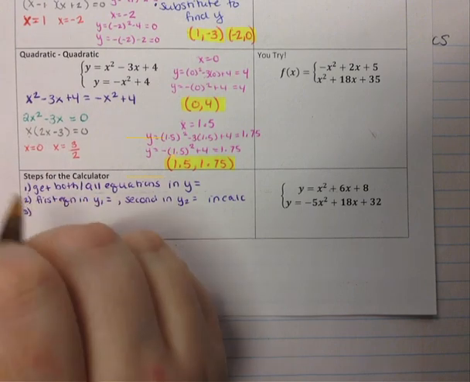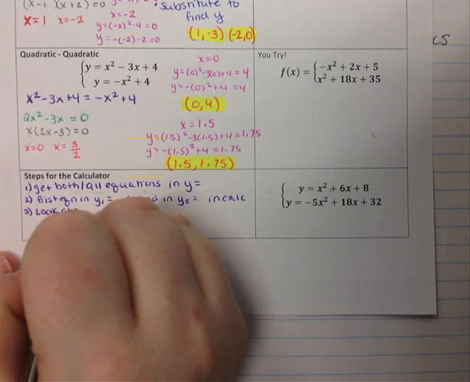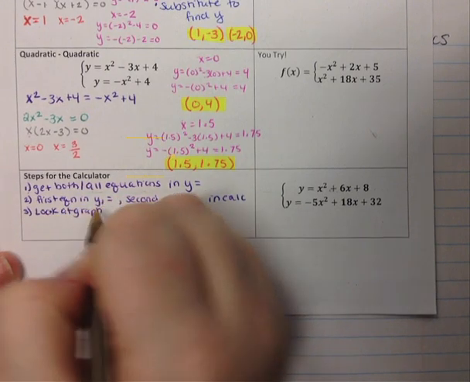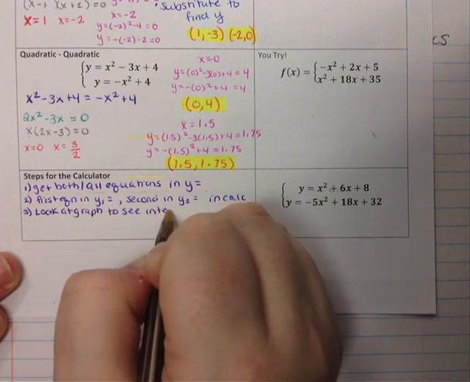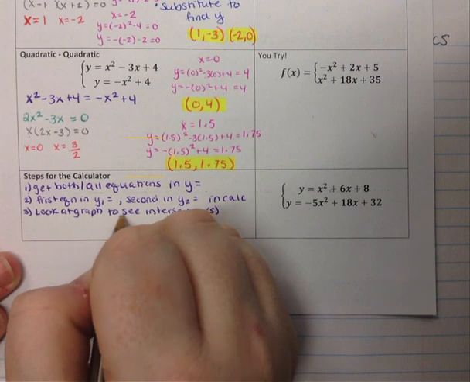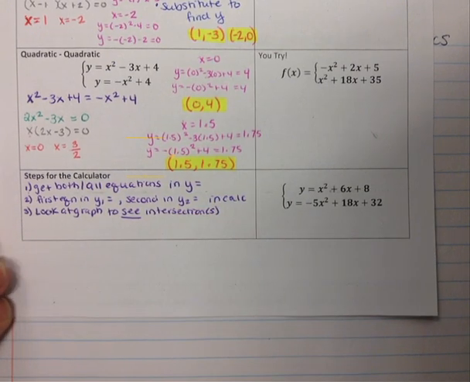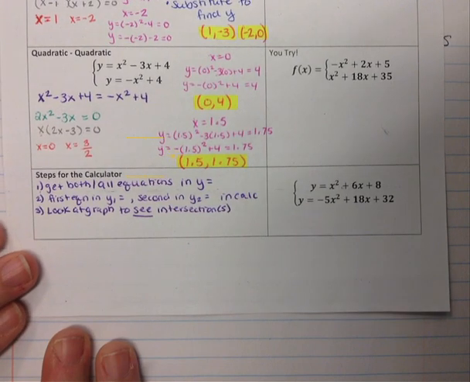The next step is you actually want to look at the graph. So you want to graph it. Look at the graph to see the intersection or intersections. You actually want to see them to see if it's even going to have intersections, because you don't want to have to do all the process if you can see that they're not going to have a solution.